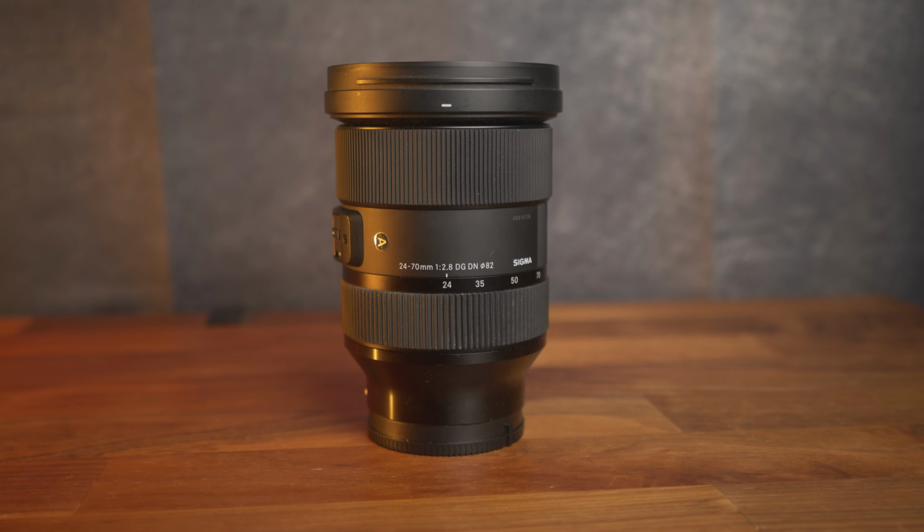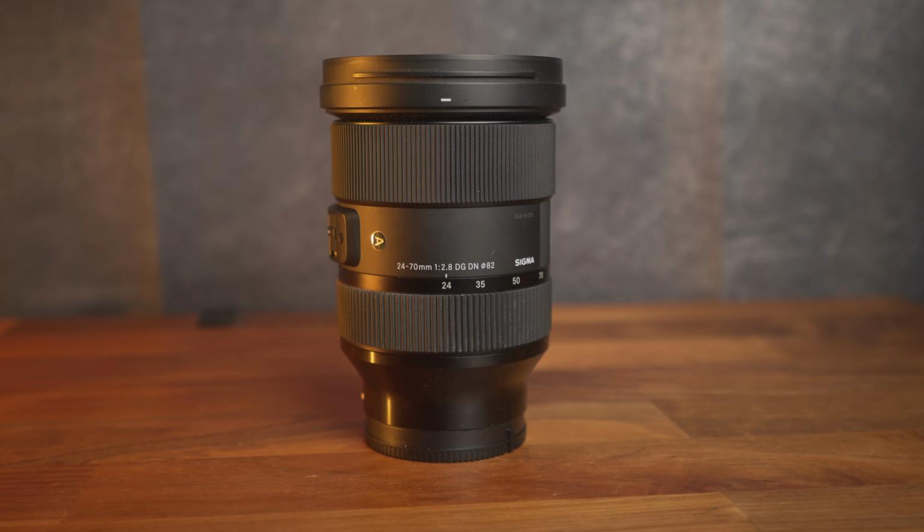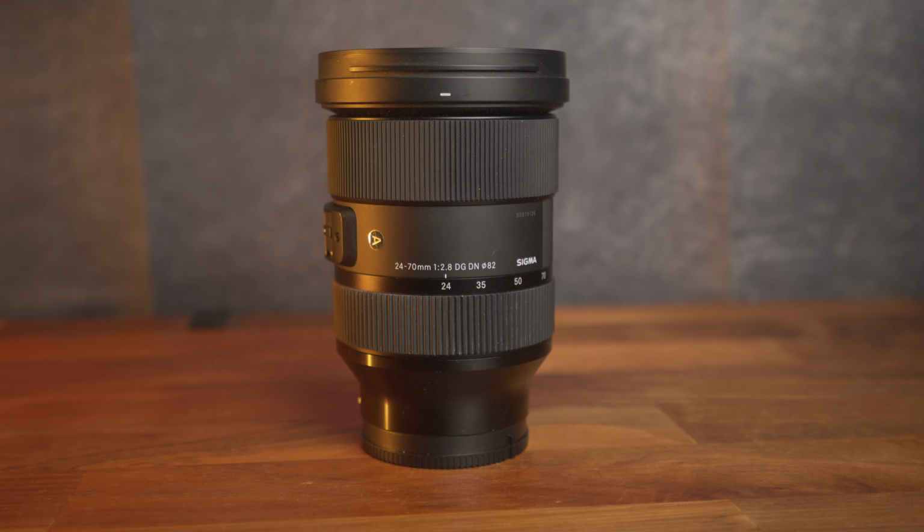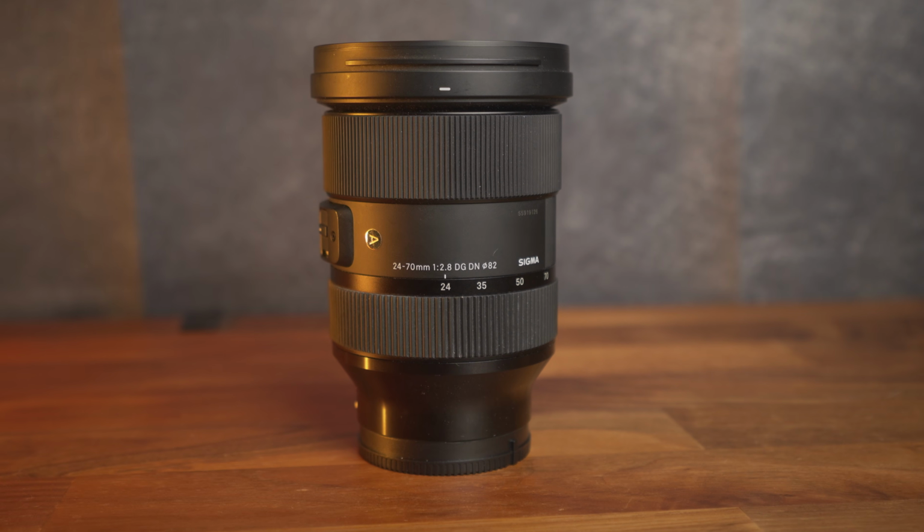Then the Holy Grail, 24 to 70. This right here is your standard carry-around-with-you-every-day type lens, and it's literally the lens that lives on my camera 90% of the time. And the 70 to 200 telephoto.